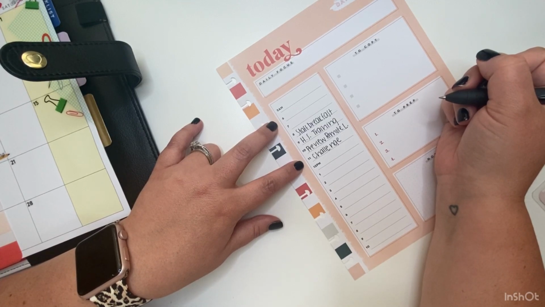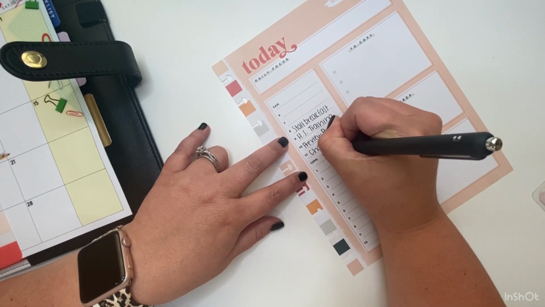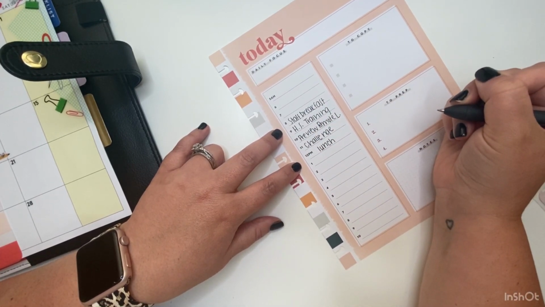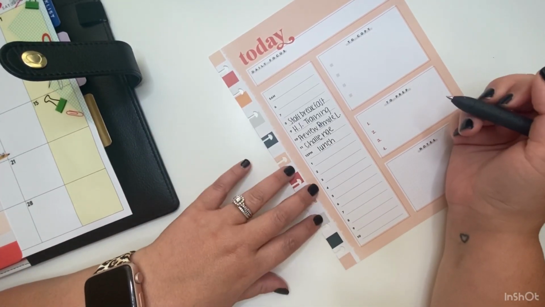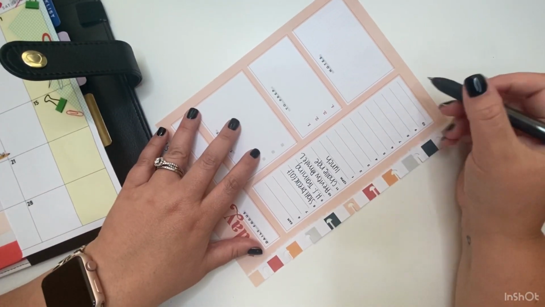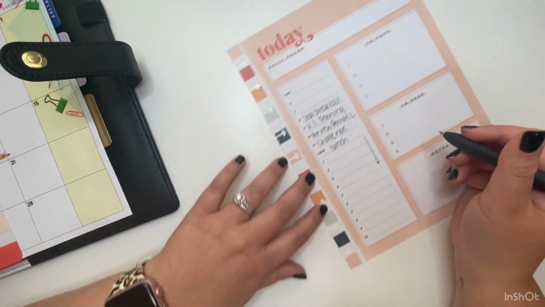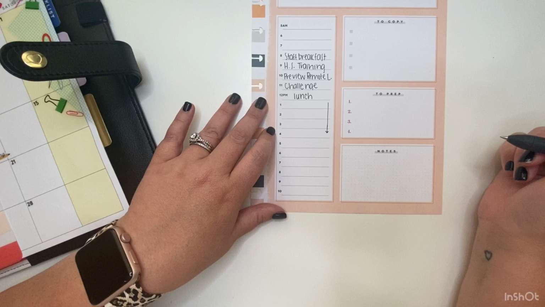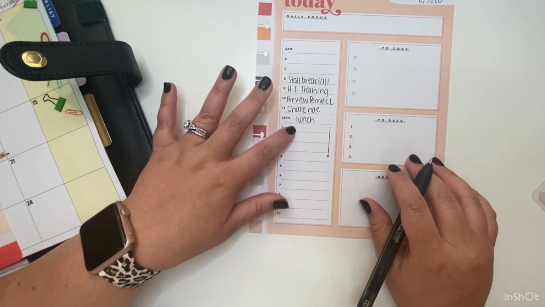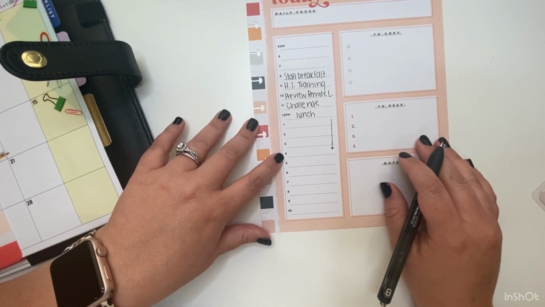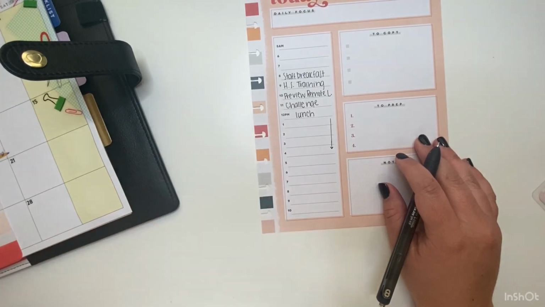And then, okay, at 12 we have lunch. And then after that, I think, okay, so it is classroom work time. So I'm just gonna write till 4. Okay, and I think I might leave it like that. So that way I know that that time is mine, and we end our day at 4. And okay, let's see, what else do I want to write down?